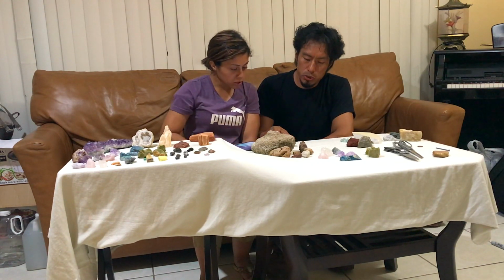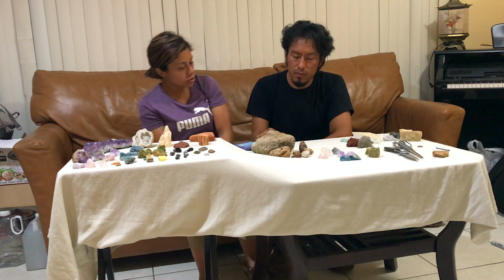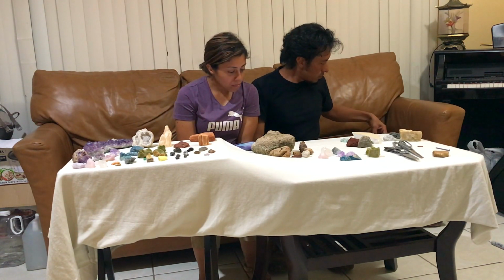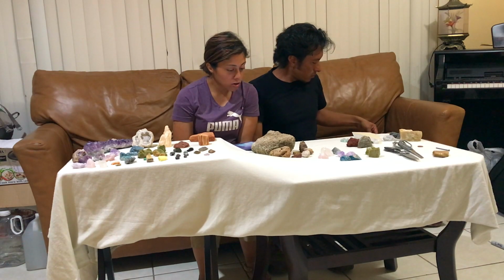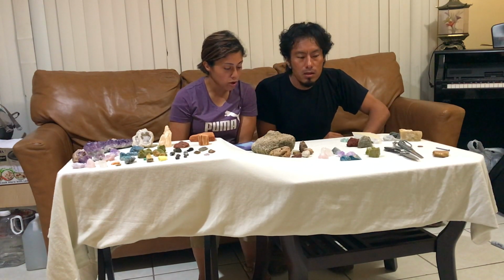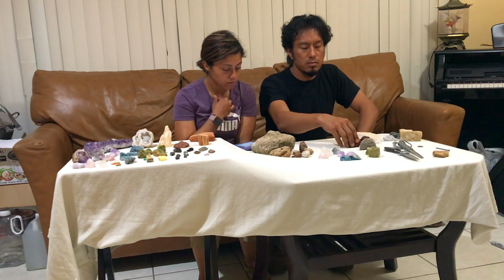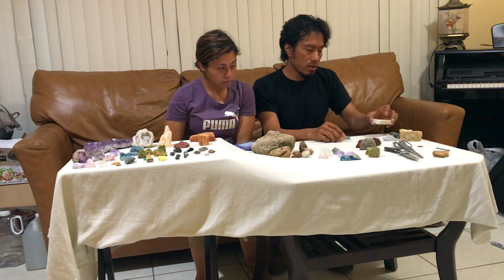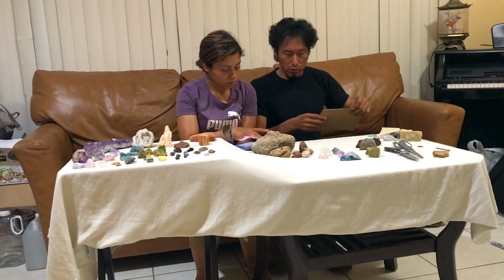Another one is streak. Streak is the color of the powder produced when a mineral is dragged across an unweathered surface. I'm going to use a sandpaper for this one.